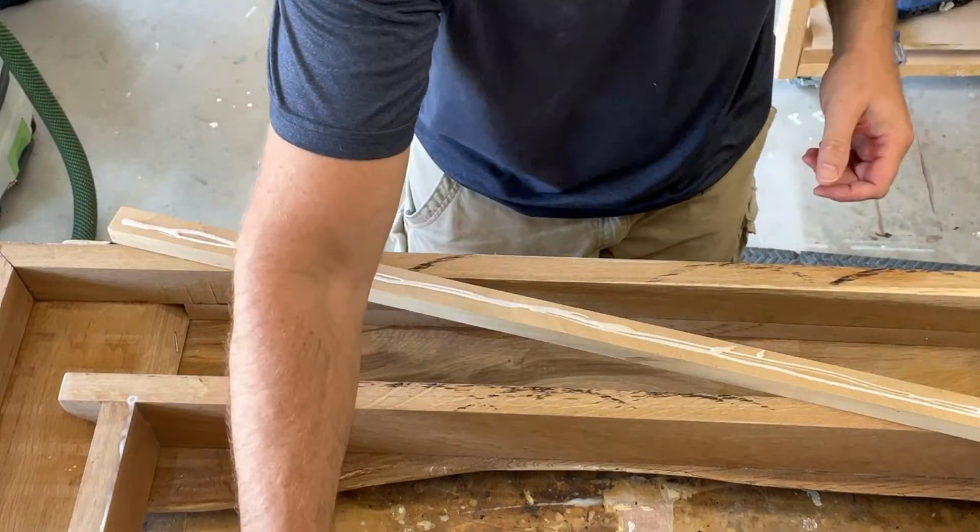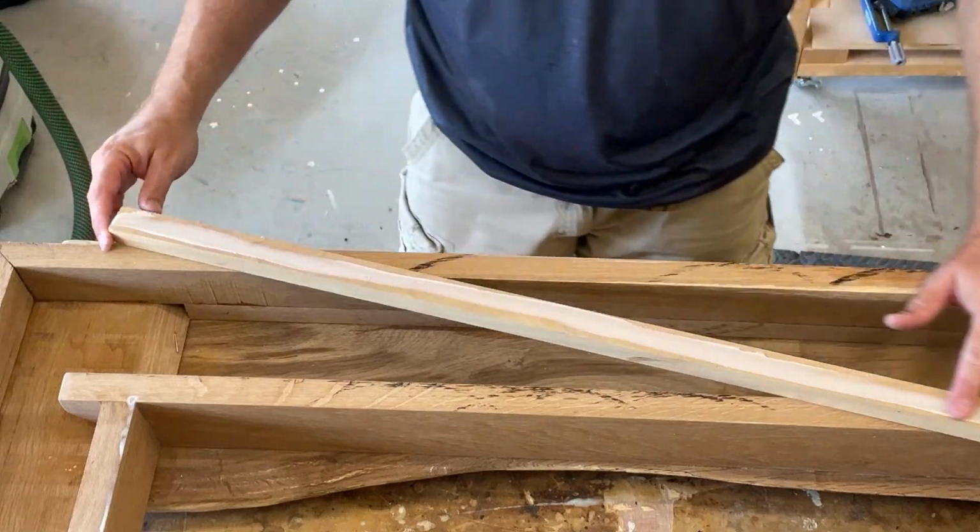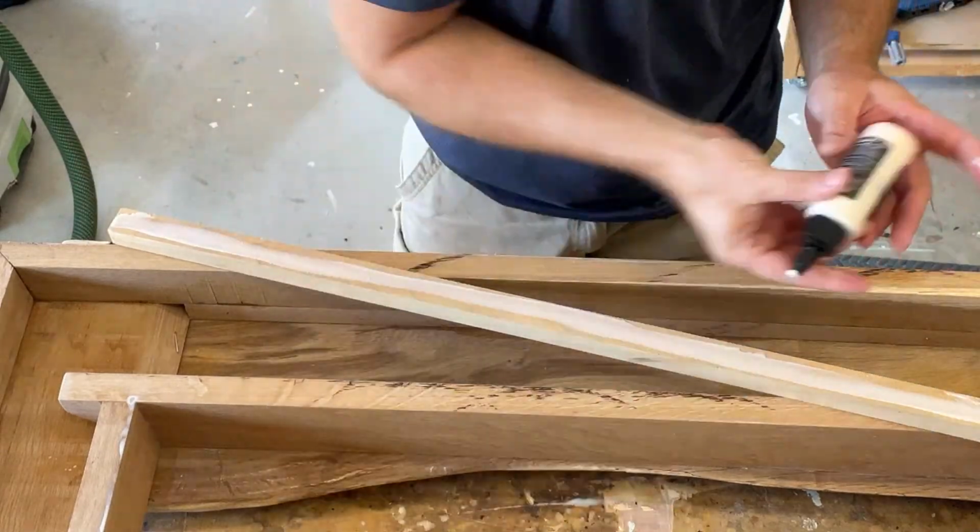All right. Smear that around. Add a little more.